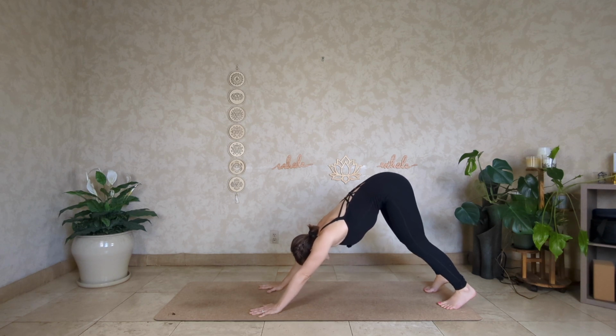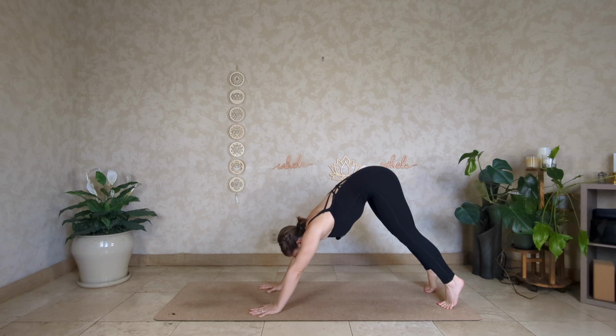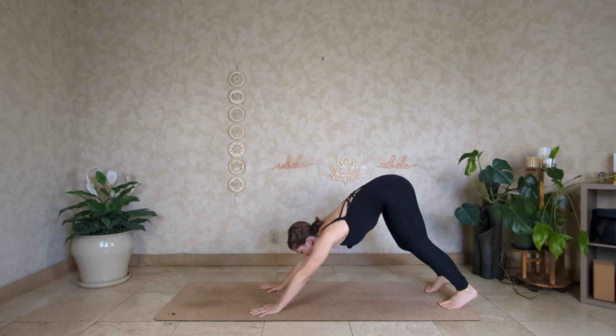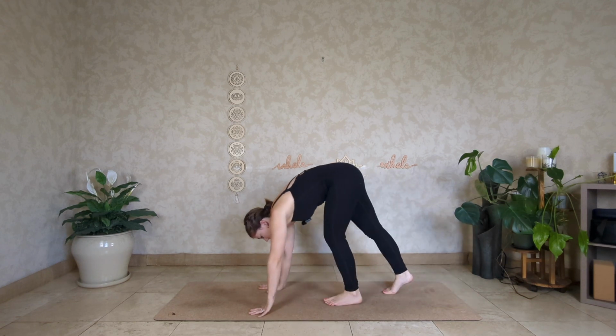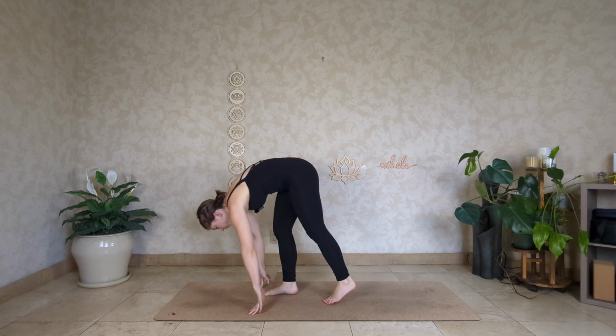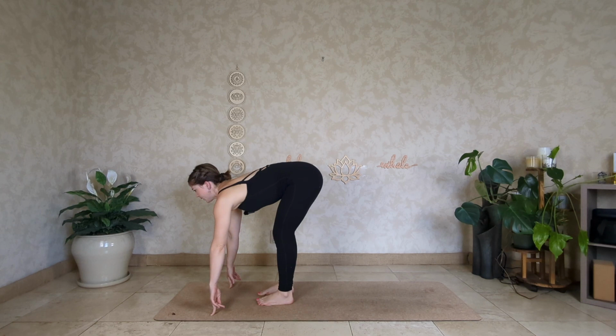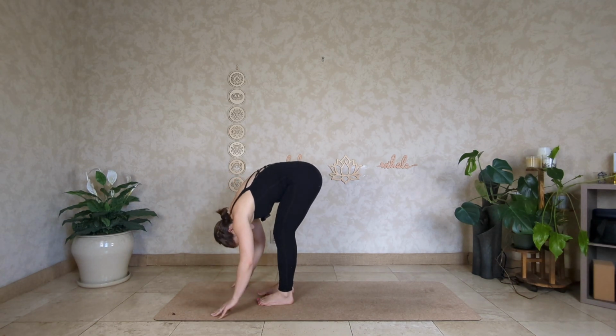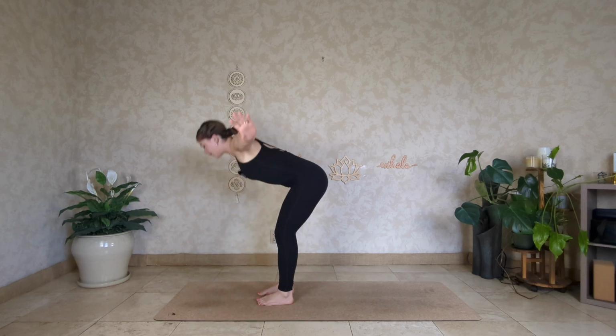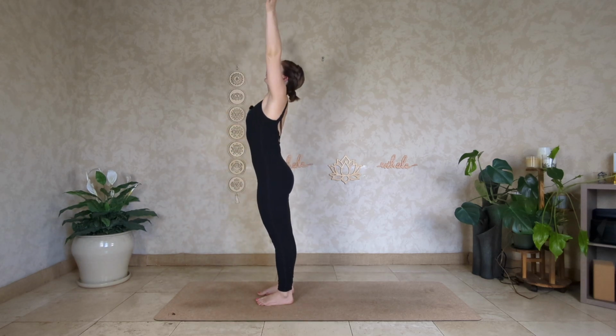And then with the next inhale, come mind to the heels, bend the knees, look forward. And as you exhale, walk the hands, feet closer to the hands for a forward fold. We're gonna inhale up, lengthen the spine. Exhaling, fold. And then we're gonna inhale all the way up to standing, reaching up, looking up, interlacing the hands.